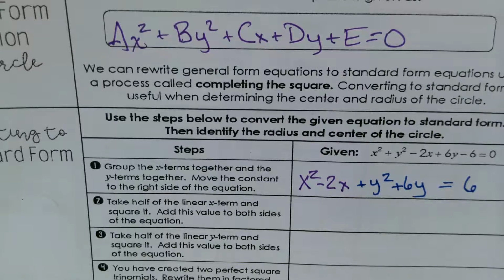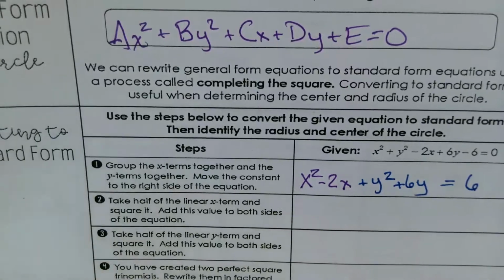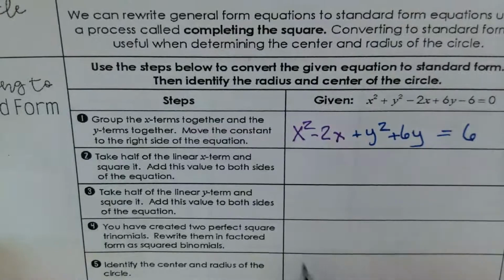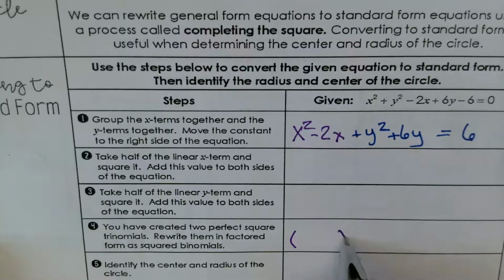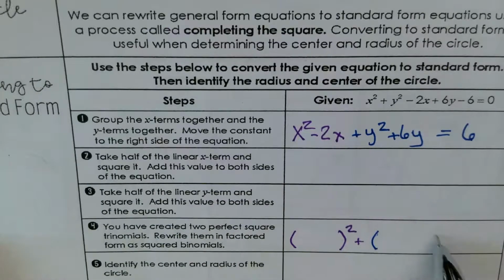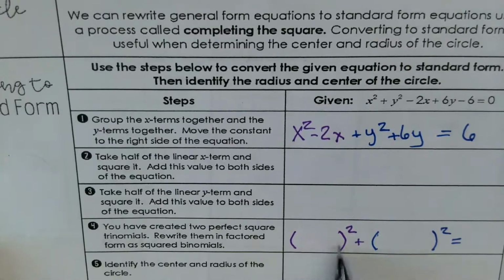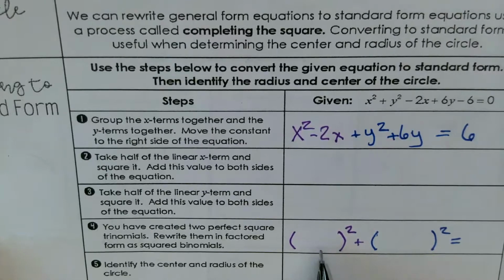Now, this is the part where people get into some trouble. What we're trying to do is express the x thing as a perfect square and express the y thing as a perfect square. And we'll end up having a number here that'll be the radius squared. But in order for this to be a perfect square, there's a very special setup for it.